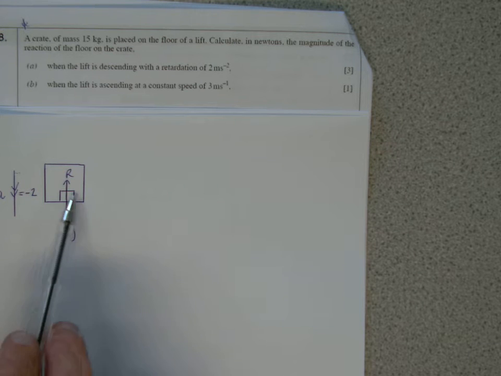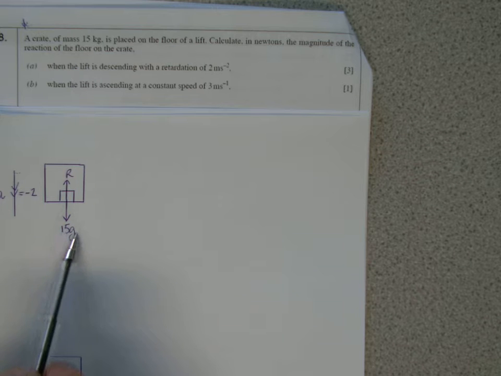Okay, so a crate of mass 15 kilograms is placed on the floor of a lift. Calculate in newtons the magnitude of the reaction of the floor on the crate. So here's your crate, of 15 kilograms on the floor. And of course the weight will be mass times g, so 15 times g, or 15 times 9.8. And there'll be a reaction from the floor.